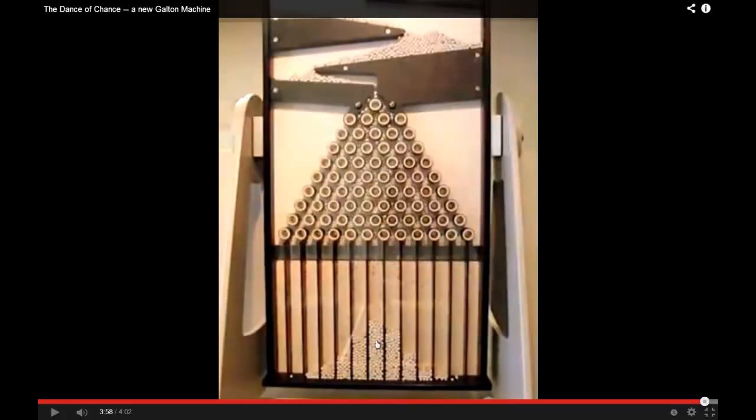And notice that the final distribution takes on a bell-shaped curve. We can actually use Excel to simulate this mechanical device, adjust the likelihood of going left or going right, and increase the number of levels to as many as we want.